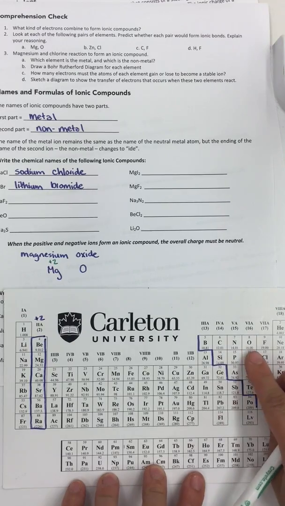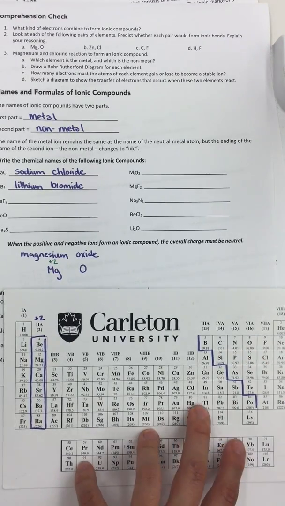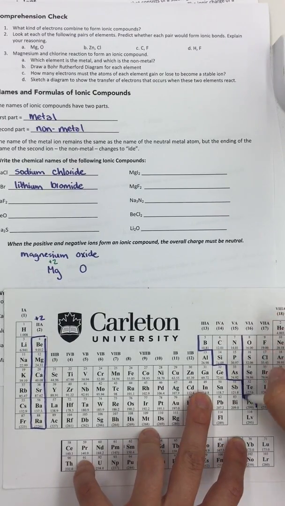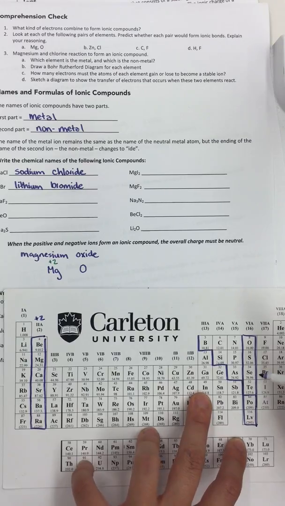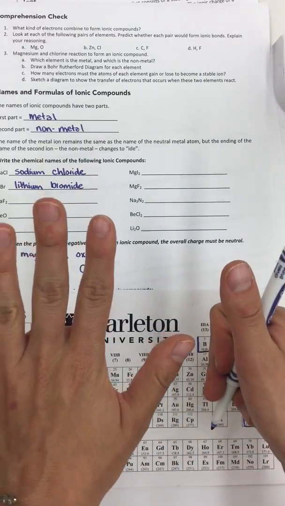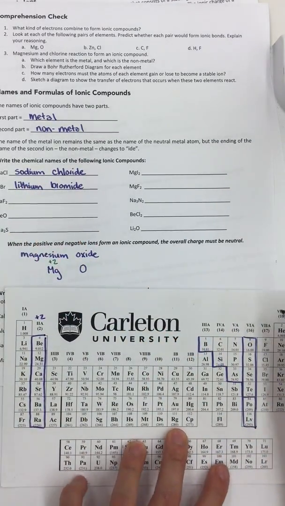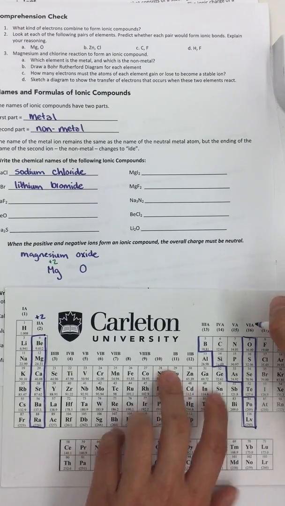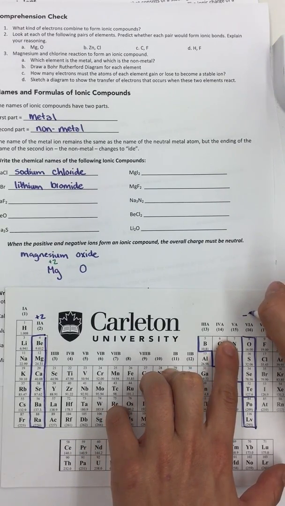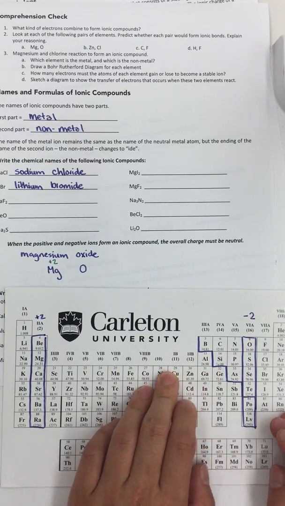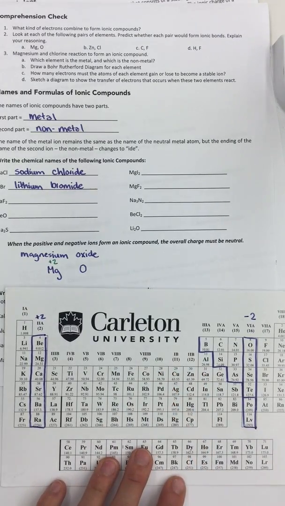Now oxygen is a nonmetal. It's found over here in this group. Now all of the elements in oxygen's group have 6 valence electrons. So they would really like to gain 2 to have a full octet, and if they did, they would have an ionic charge of -2.